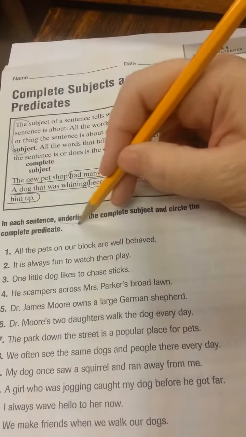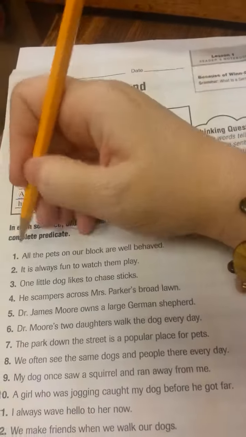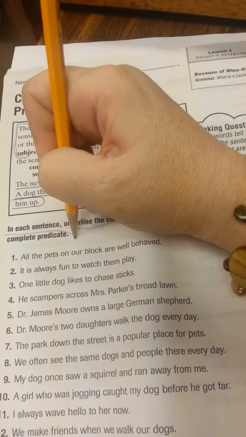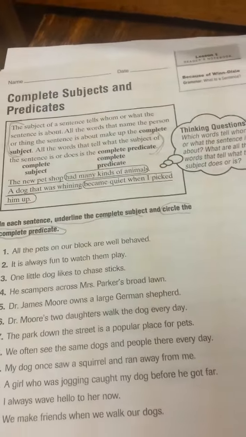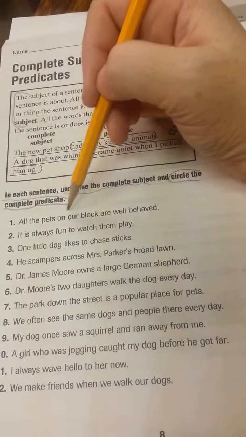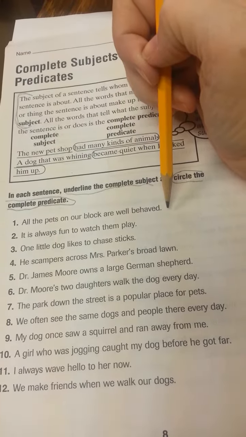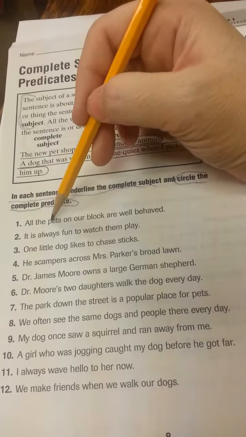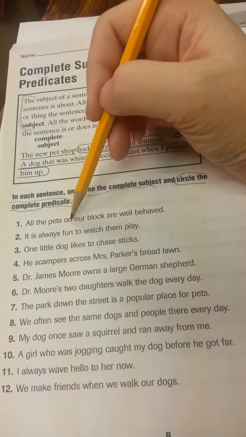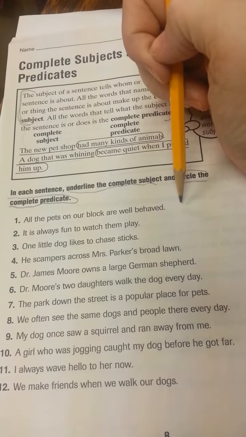So we're going to underline the complete subject and circle the complete predicate. So let's do the first one together. All the pets on our block are well behaved. So, all the pets on our block are well behaved.